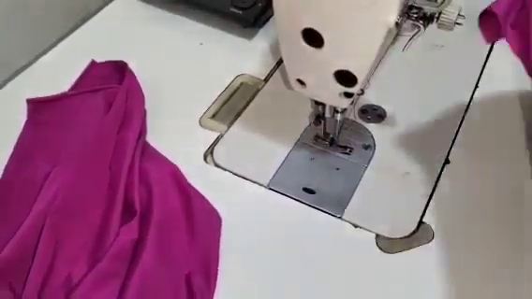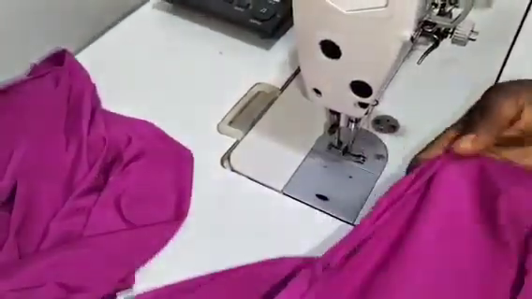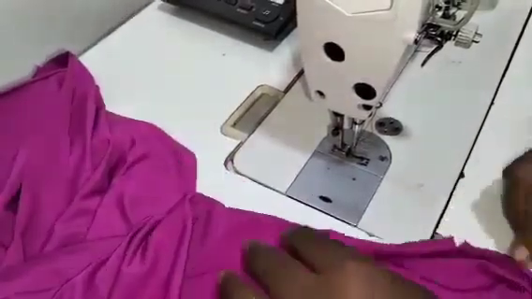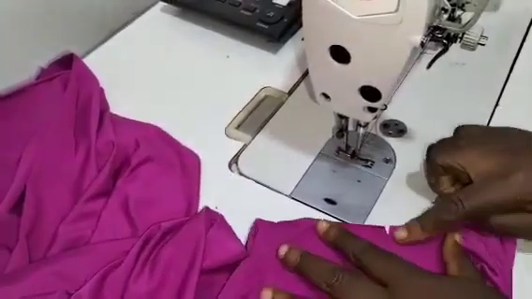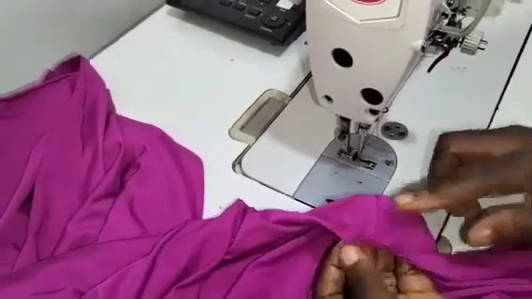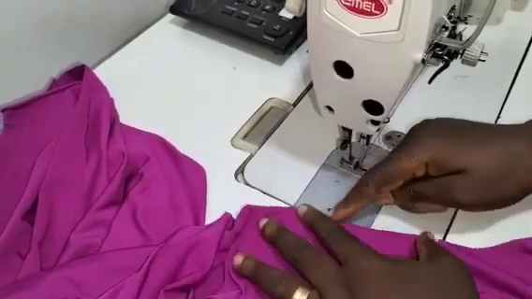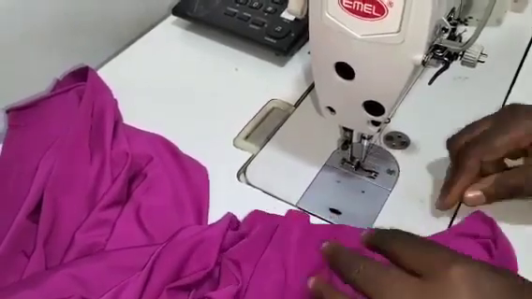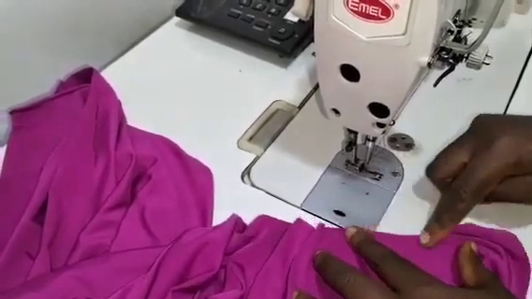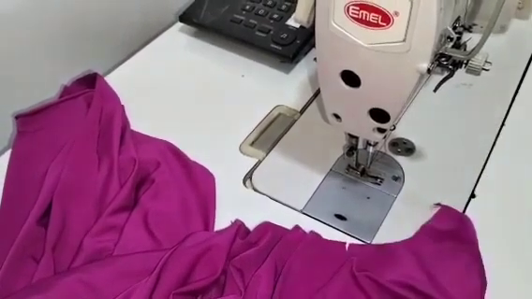So now we want to join the neckline. So you are going to pick up the neckline like I demonstrated for the back piece. So this notch is very important. I keep emphasizing on this notch. If you look at this part, you can see that is where I started stitching, which is my center back, and this is the neckline to the notch.